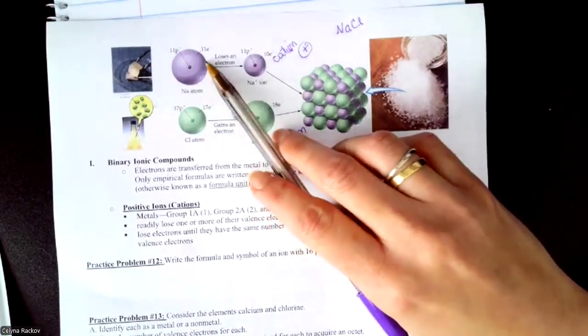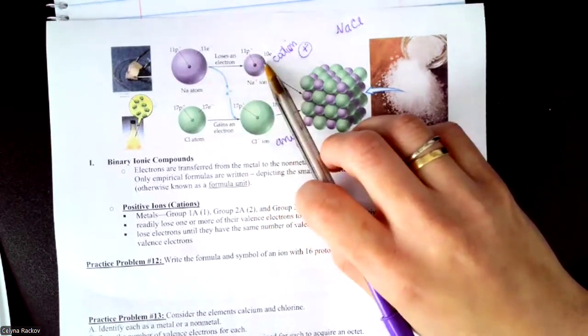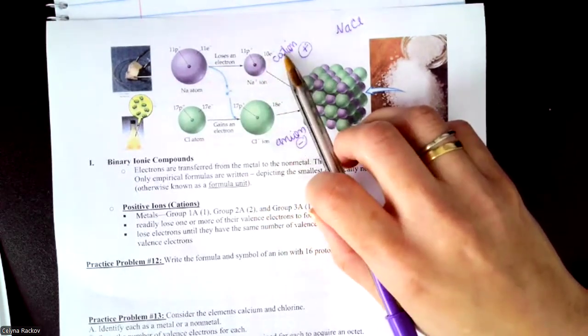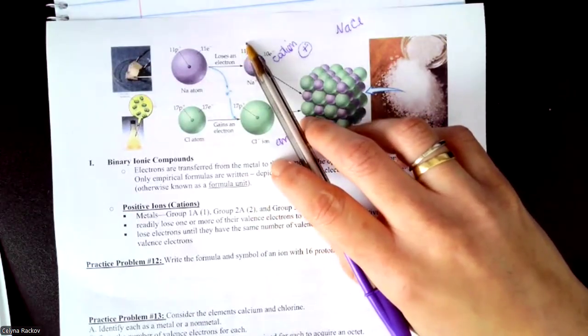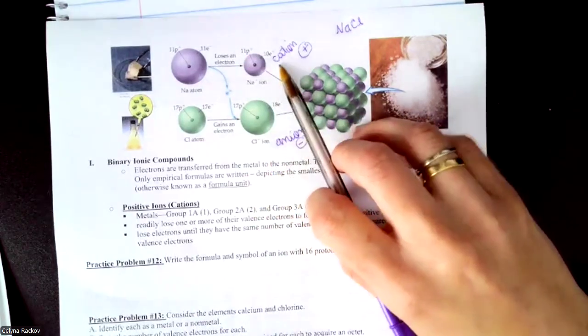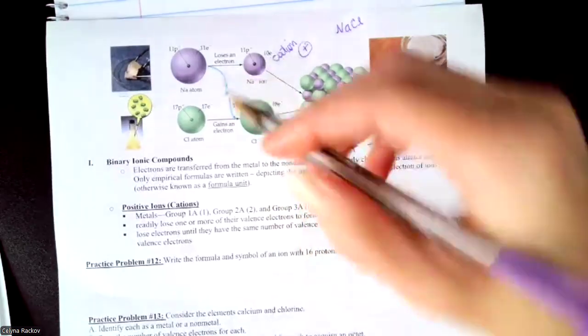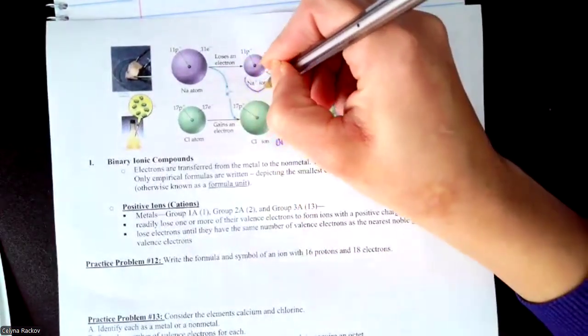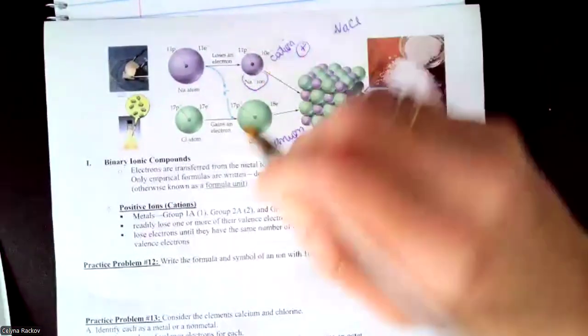Before, the sodium atom had 11 electrons, now 10 electrons. Because the sodium atom is losing electrons, the sodium ion is a cation, positive, sodium plus, because it lost one electron.